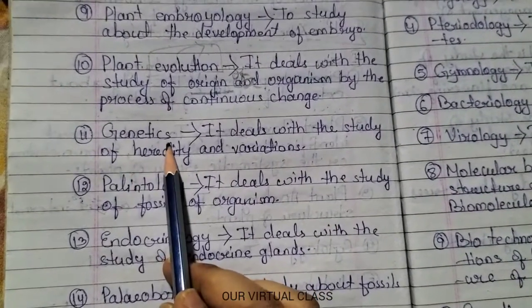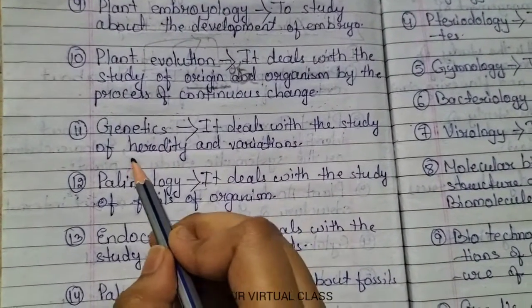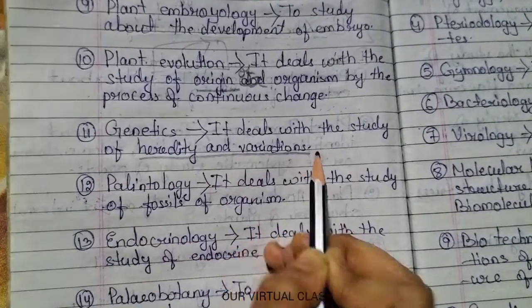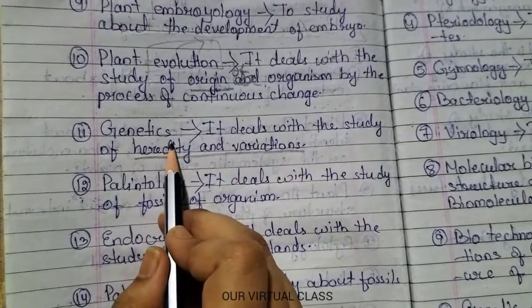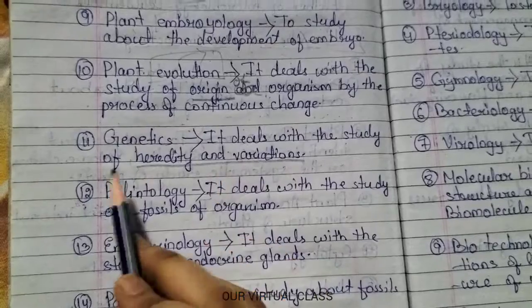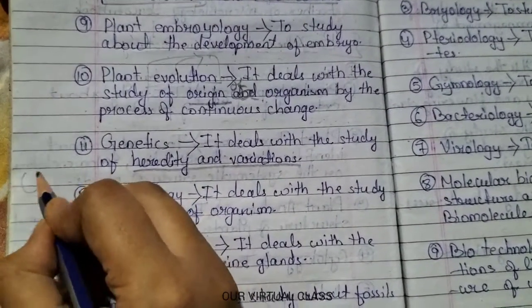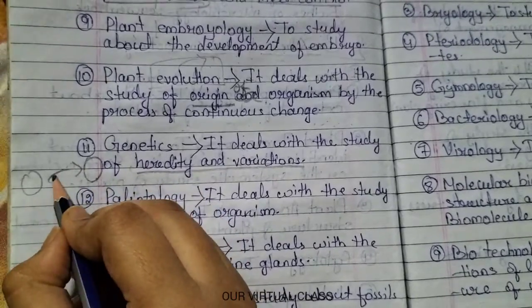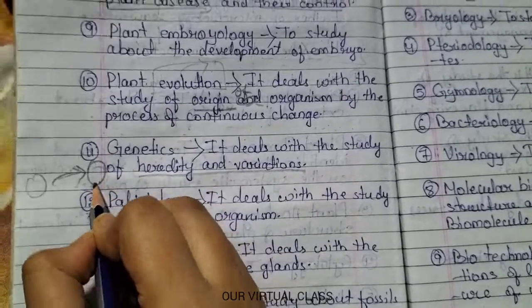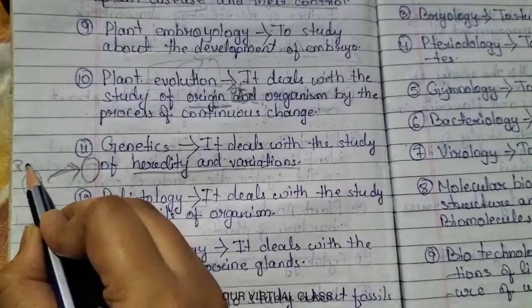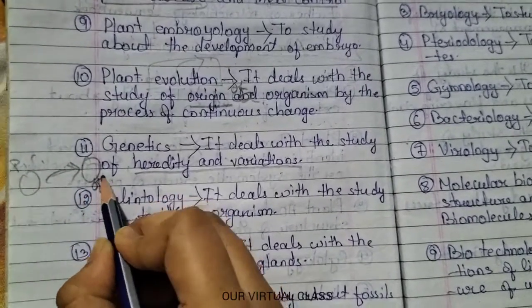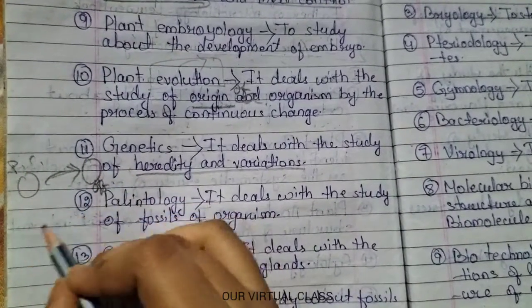Now first is genetics. In genetics we will of course study heredity and variation. Our genetic material is DNA. So how characteristics are transferred from a parent cell to a daughter cell, or from the parent to the offspring. In genetics we'll study the whole process of it.